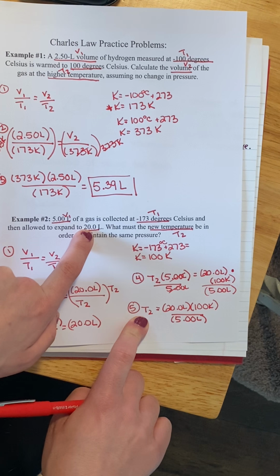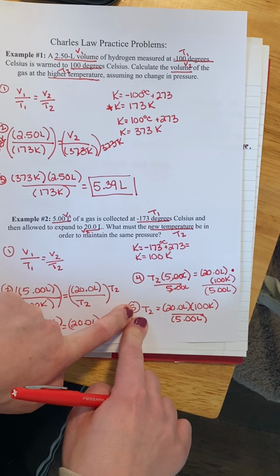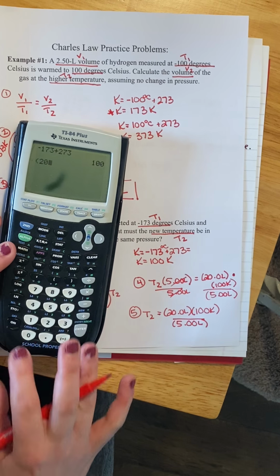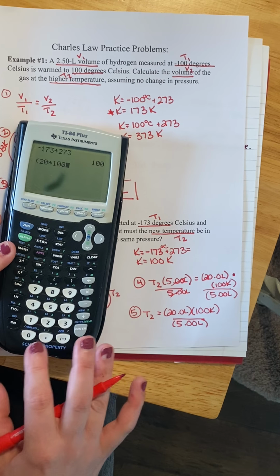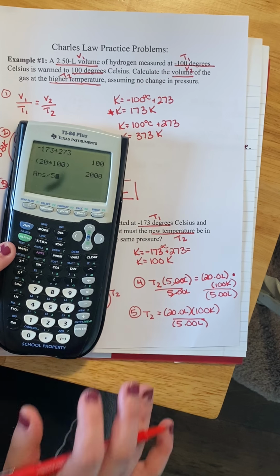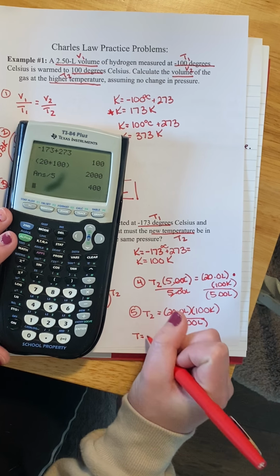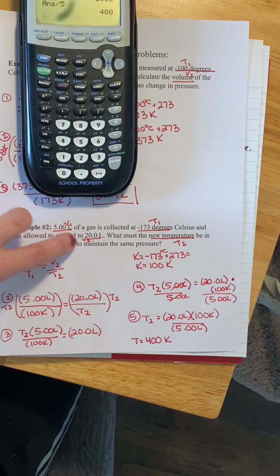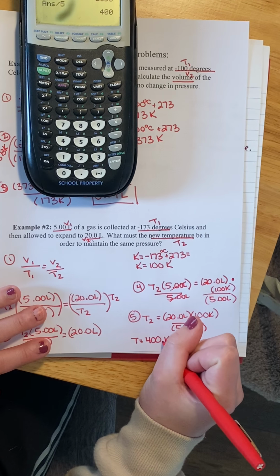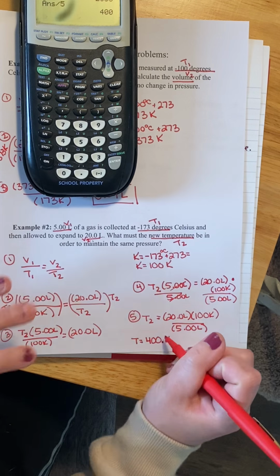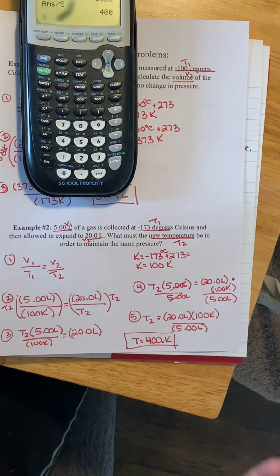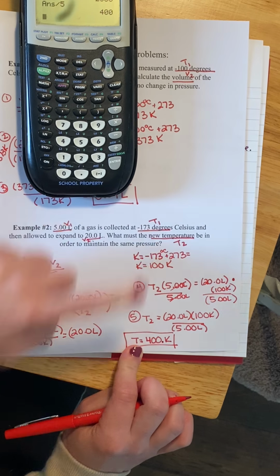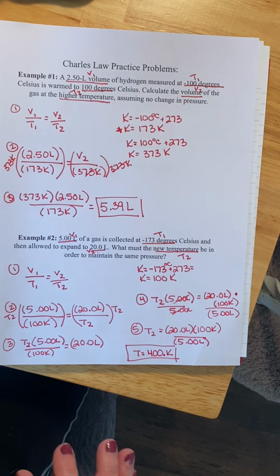Now I see that the volume increased, which means my T2 when I solve should be larger than my initial temperature. So let's look at that. 20 times 100 divided by 5, and my temperature in Kelvin is 400 Kelvin. And again, I have to report to 3 significant figures because all my values in here have 3. So I'm going to put a dot here so that it makes those zeros significant. Checking my work with the concept, my volume went up, my temperature also went up. So I probably did this work correctly.